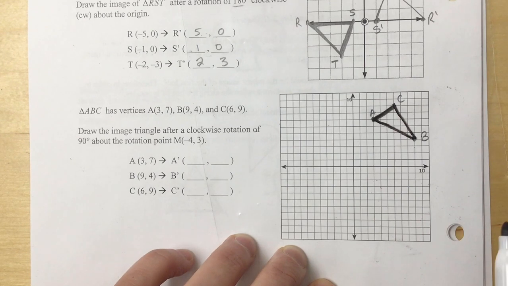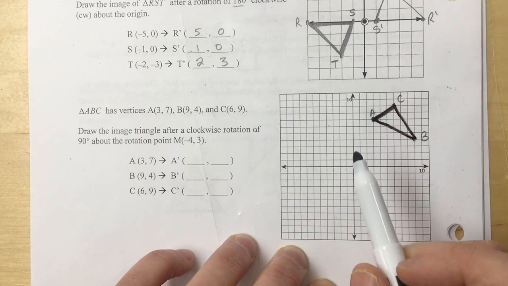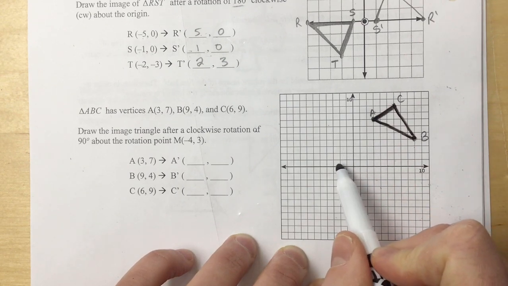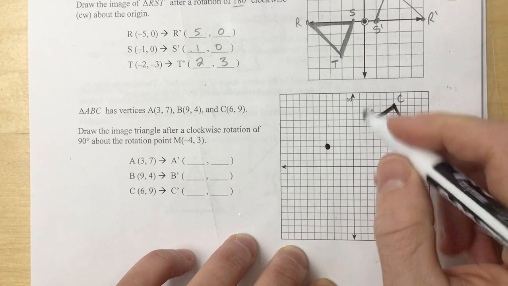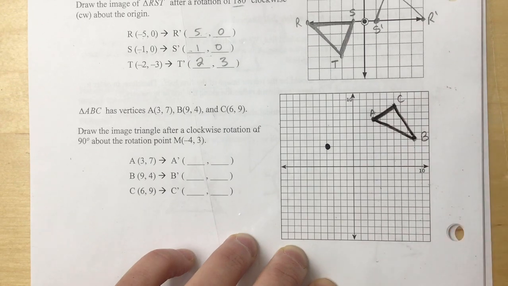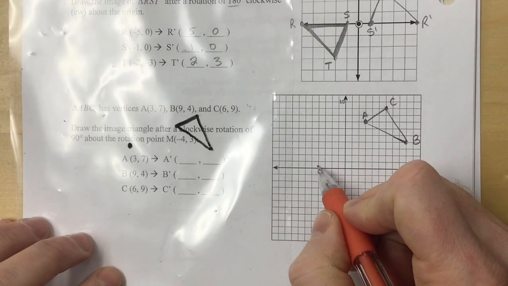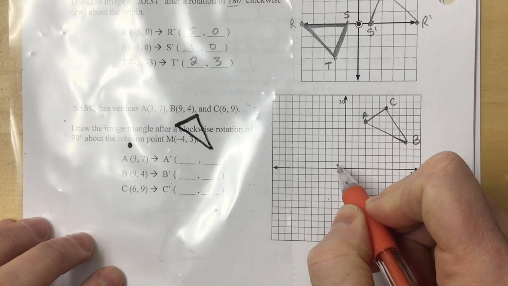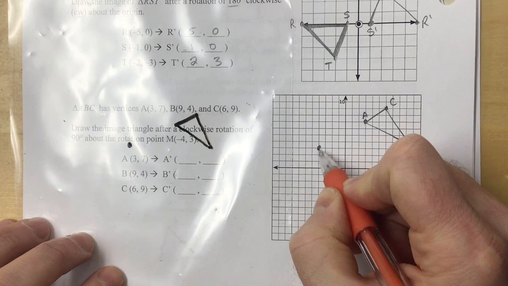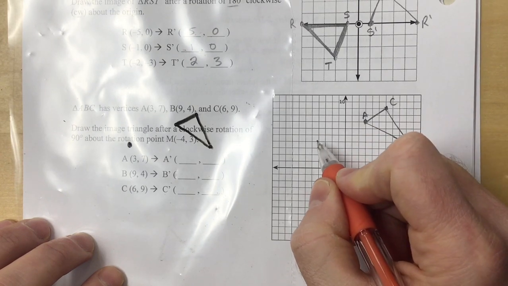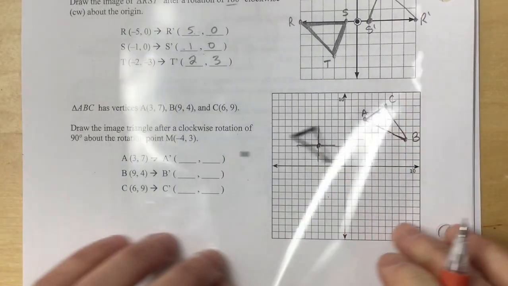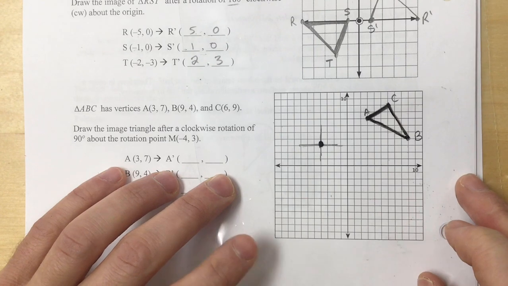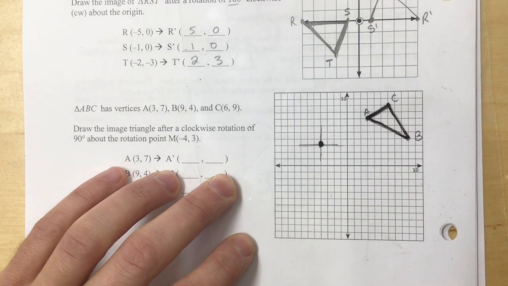Okay, so we're not rotating around the origin, we're rotating around point -4, 3. Well, where the heck is -4, 3? So -4, 3 is 1, 2, 3, 4, and 1, 2, 3. So we got to rotate it around that point. So instead of tracing, actually, I'm just going to do a firm dot here. 1, 2, yeah, -4, 3. Okay, so this is our point M that we're rotating. Okay, I'm just going to put a little sort of crosshairs there.